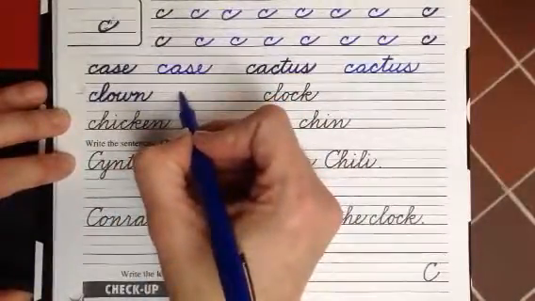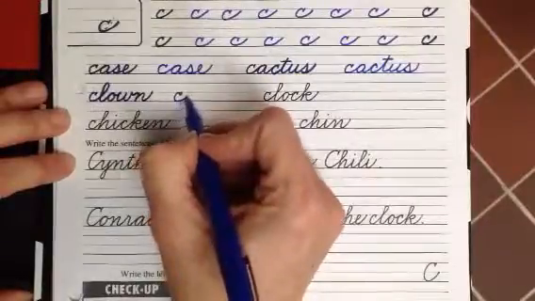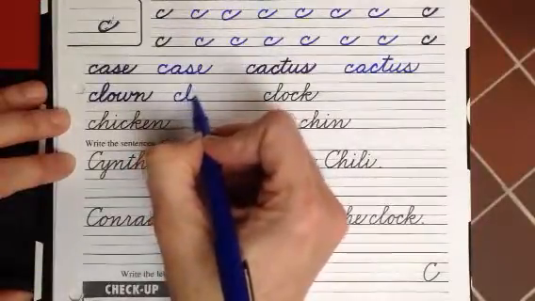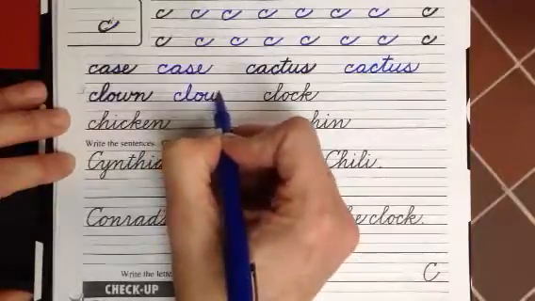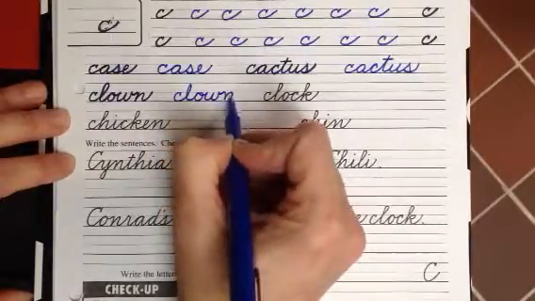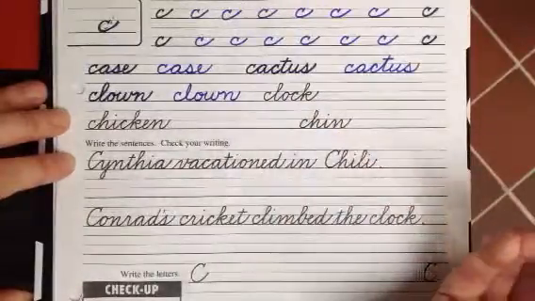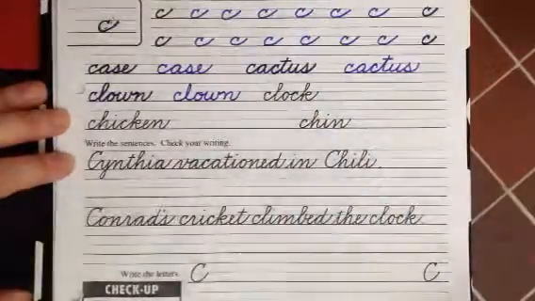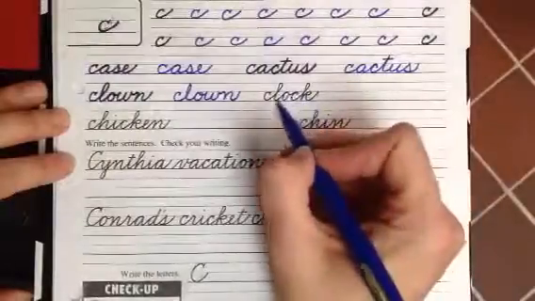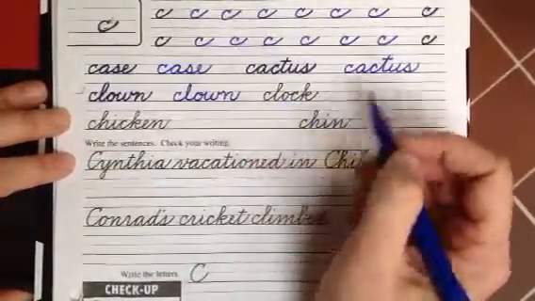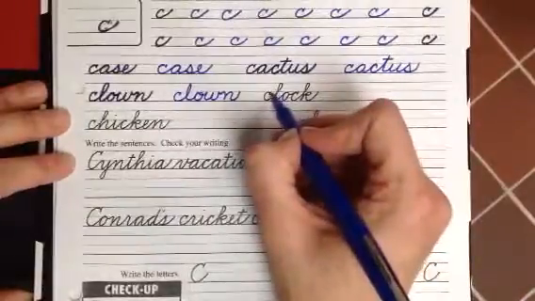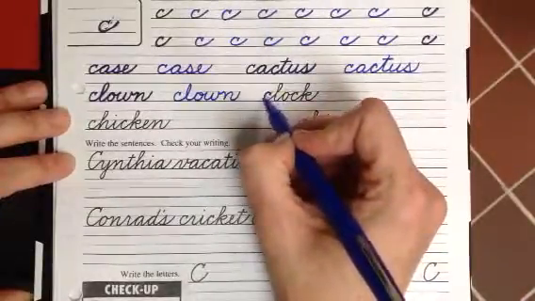Okay, let's write it on our own now. K, L, ow, n, clown. All right, next we have k, l, a, k. See, K makes a k sound. So this is the word clock.